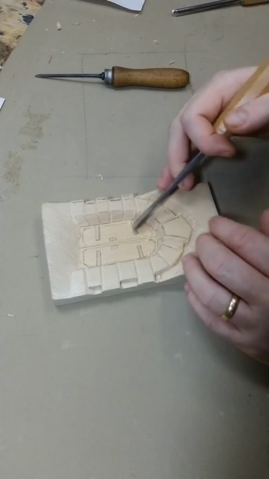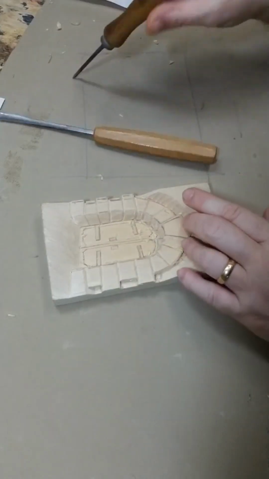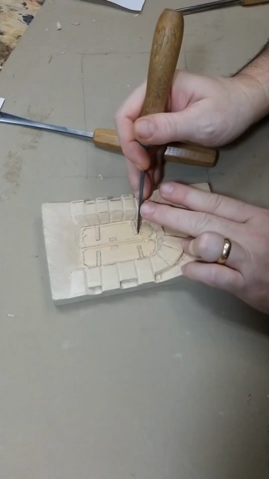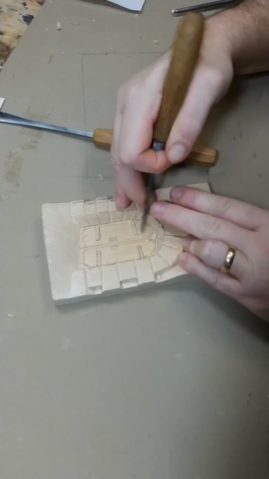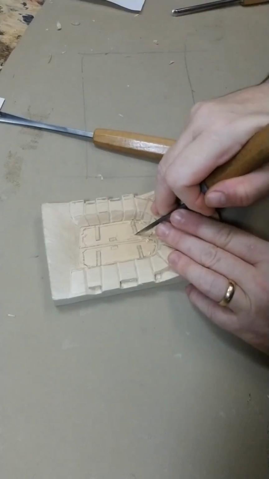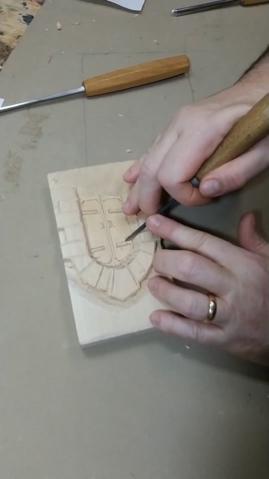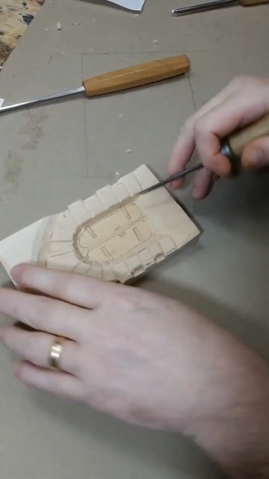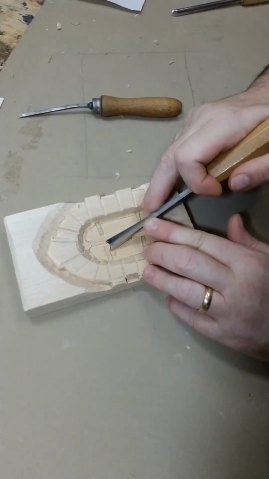Okay, it's looking good, looking good. A little bit of depth here, and a little cleanup. And then we'll clean up here. I'm going to take a little bit of depth right out of this section here.